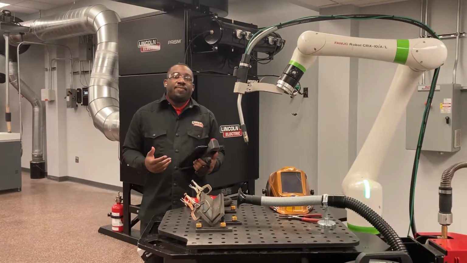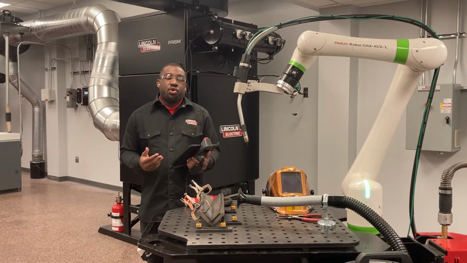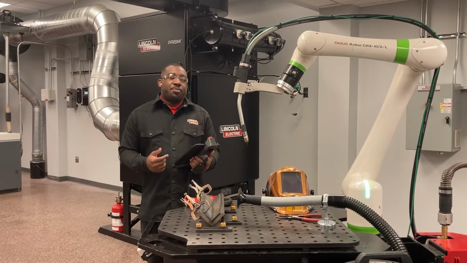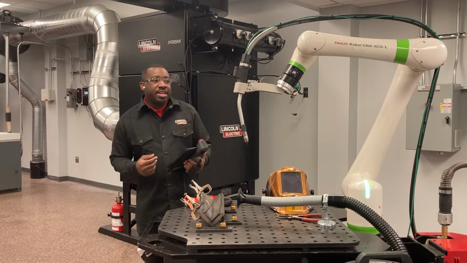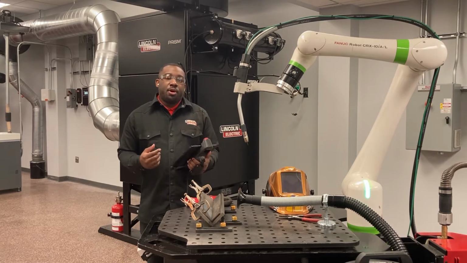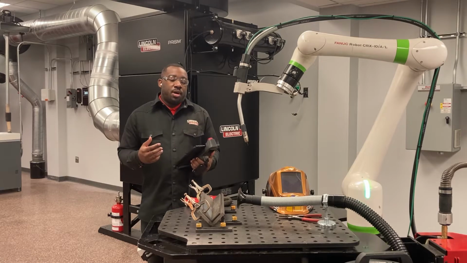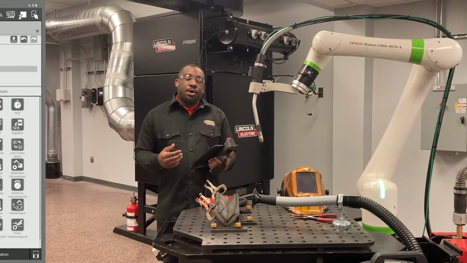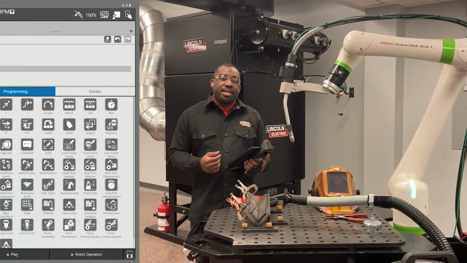Welcome to the video of how to do group pass memorization, or RPM for short, on the Cobot CRX. So the difference between a standard multi-pass program and an RPM program is the RPM program records your group pass using seam tracking and then offsets off of that group pass for your sequential passes.